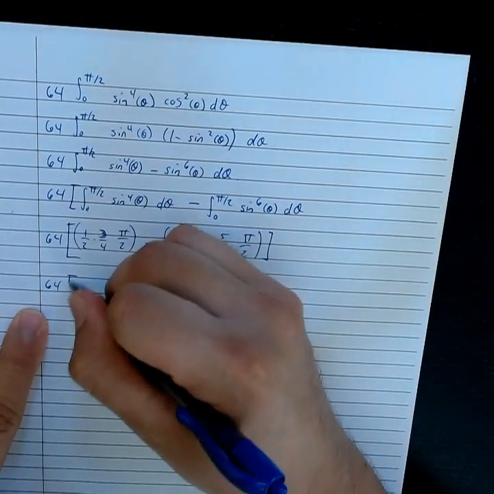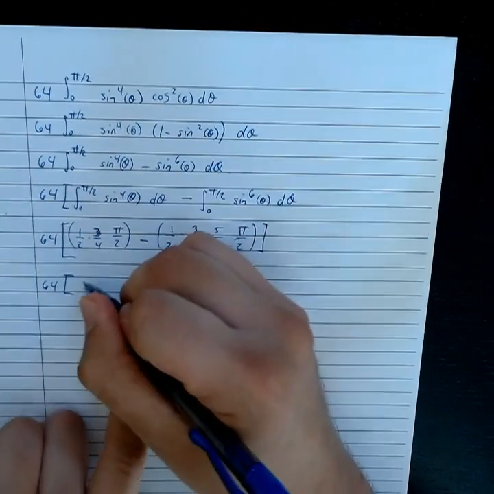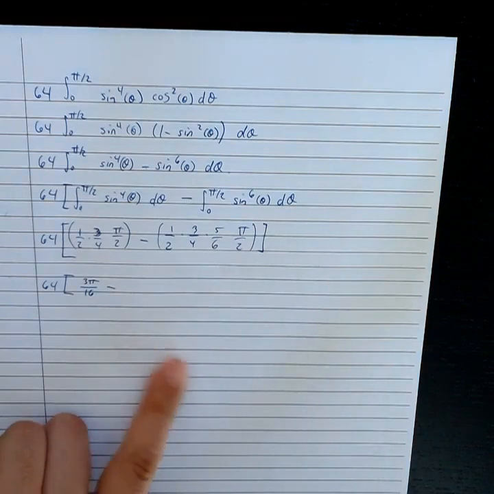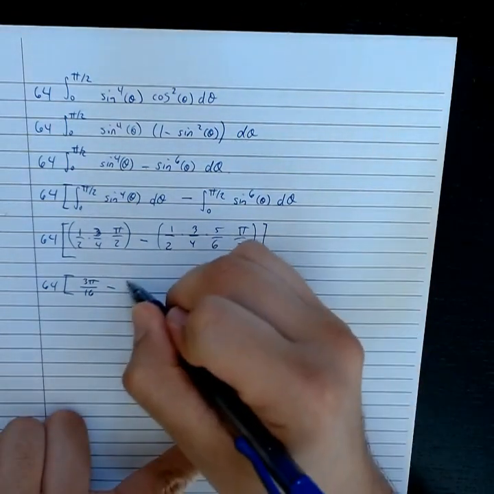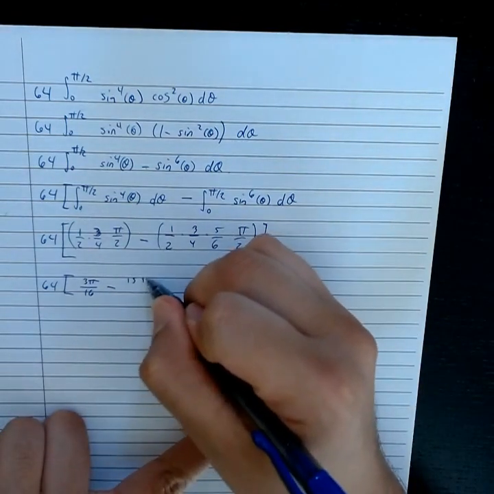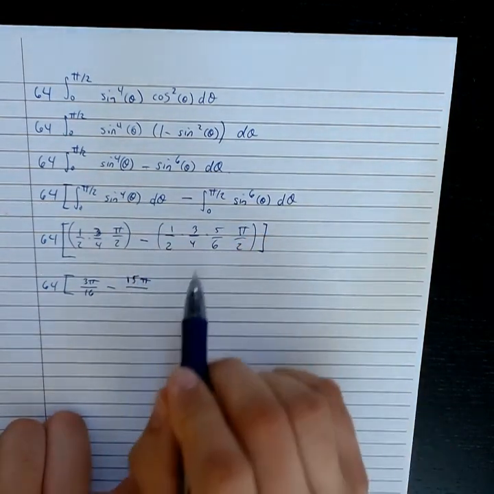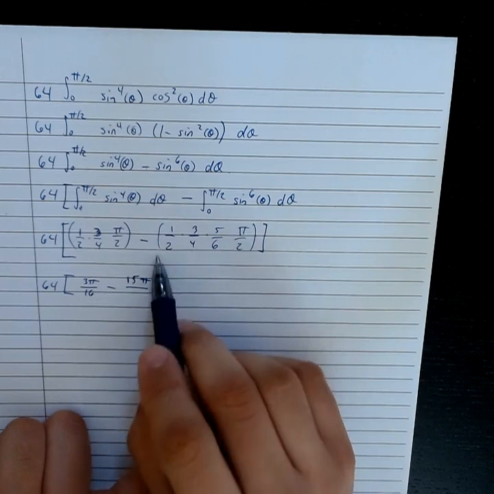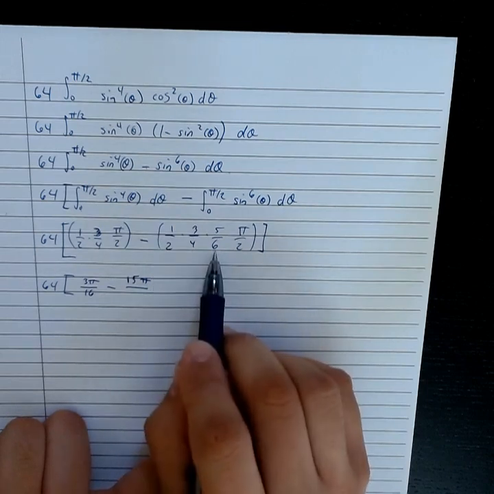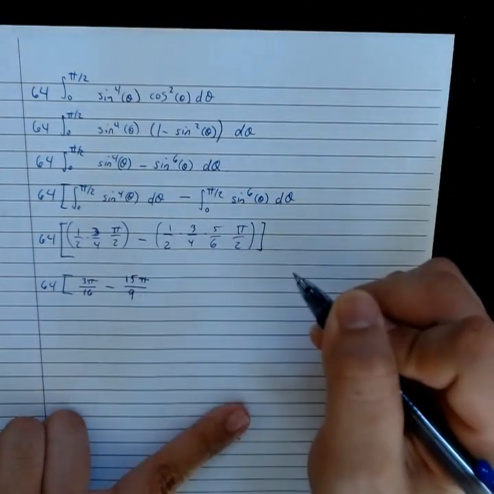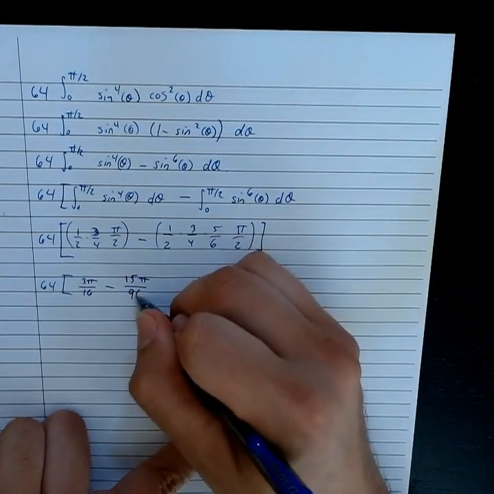So putting this together, that's going to give us 64 times 3 pi over 16 minus 15 pi over, I was trying to fit that on one line, but over, let's see, 8 times 6 is 48 times 2 is 96, just like that.